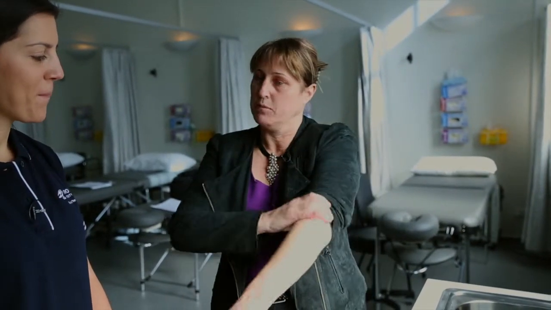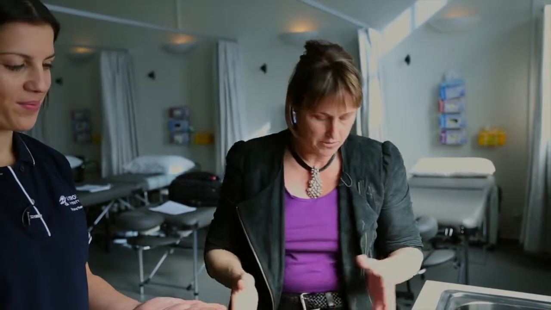The second step is to demonstrate the task and explain the steps as you go. Okay, Elizabeth, I'm going to show you how to hand wash. Okay. First thing to do is roll up your sleeves past your elbows. Yep. And check that you've got no jewellery or rings on.